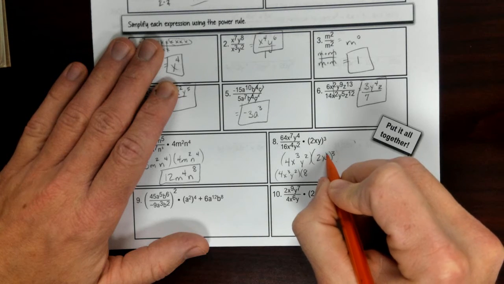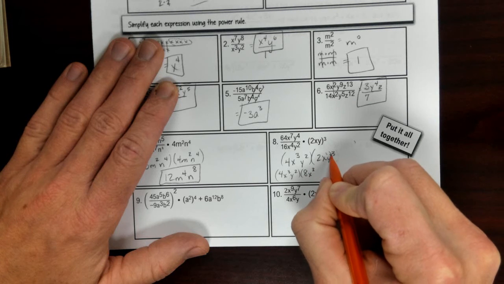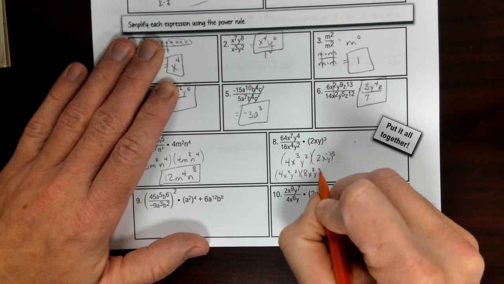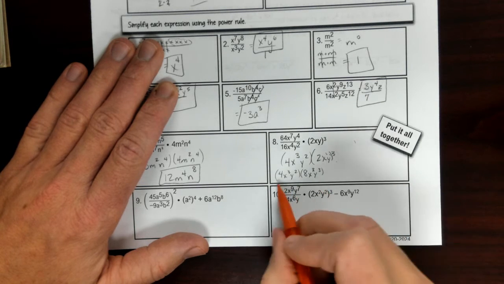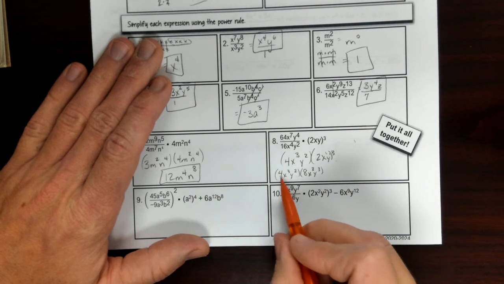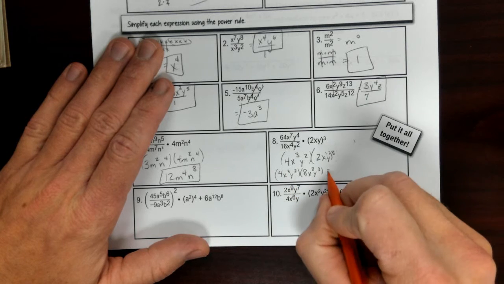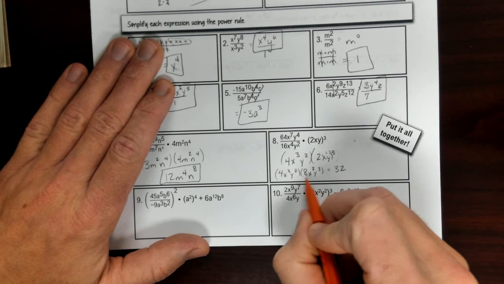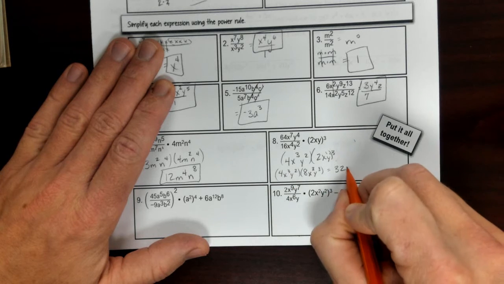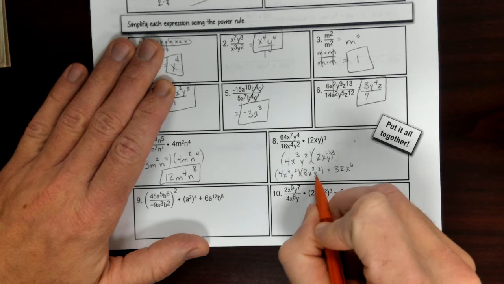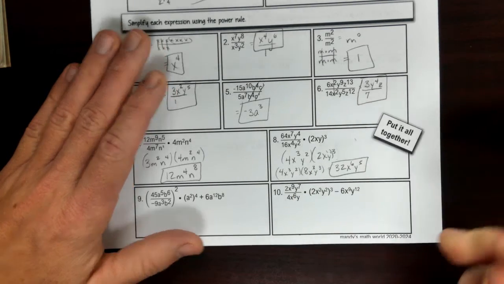X to the 1st, power raised to a power, so 1 times 3 is x to the 3rd. And then the same thing with the y. Y to the 1st, raised to the 3rd, power to a power, we multiply our exponents. We get that right there. Now, same thing here. We have these two multiplied together, meaning we're going to multiply the coefficients. So 8 times 4 is going to give me 32. X cubed, another x cubed. We're going to add the exponents, product of powers, so x to the 6th. Y squared, y to the 3rd, we add the exponents and we get y to the 5th.